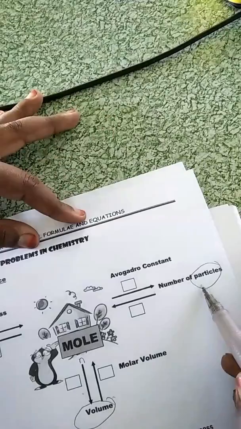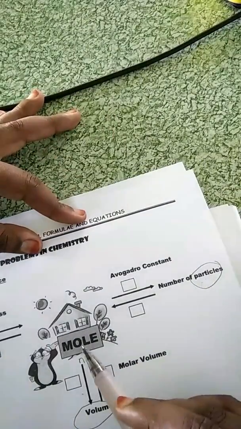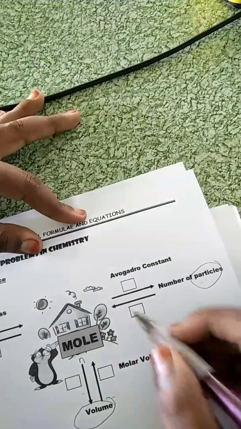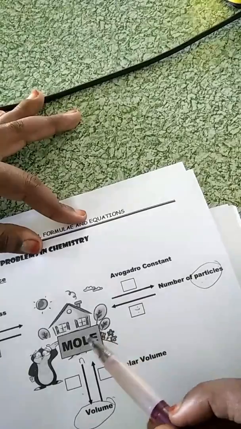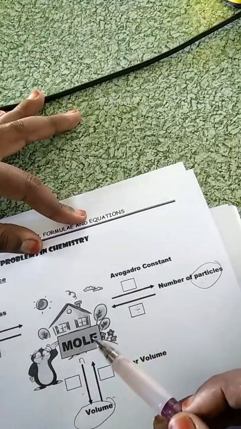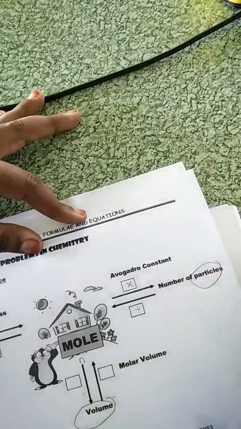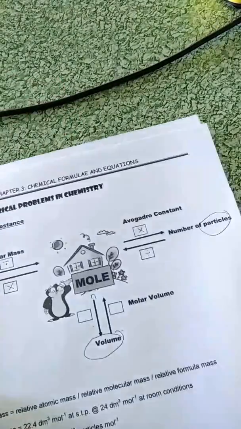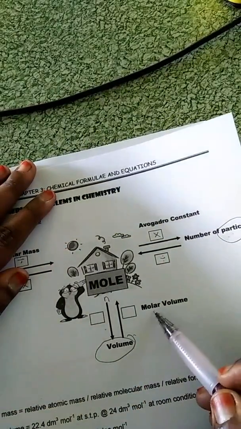You see particles. From given particles, you determine mole by dividing with Avogadro constant. From given mole, you get number of particles by times with Avogadro constant. And then the last one, volume and molar volume.